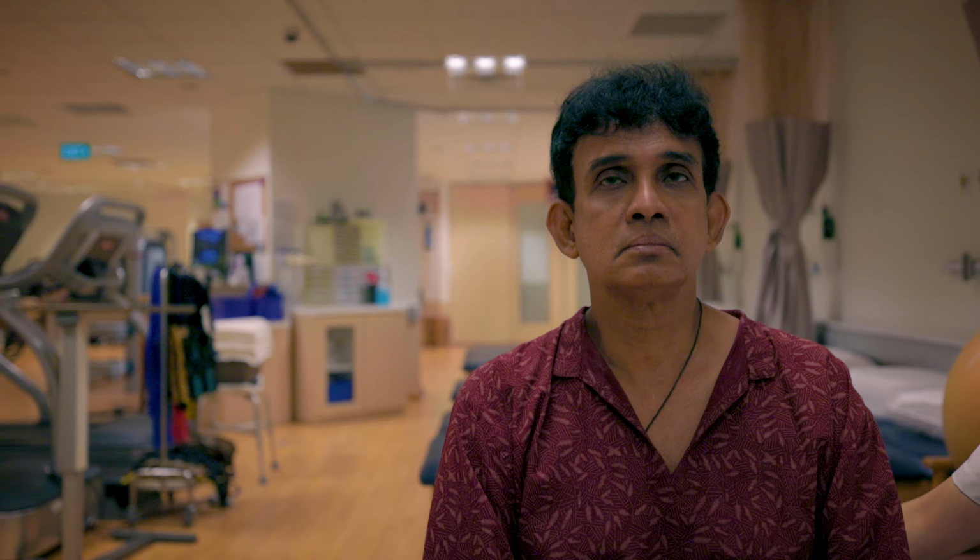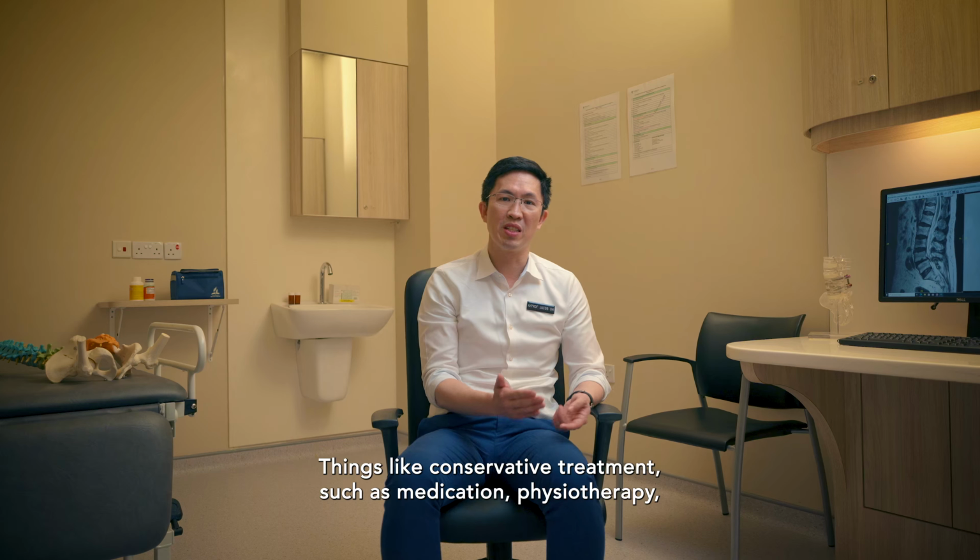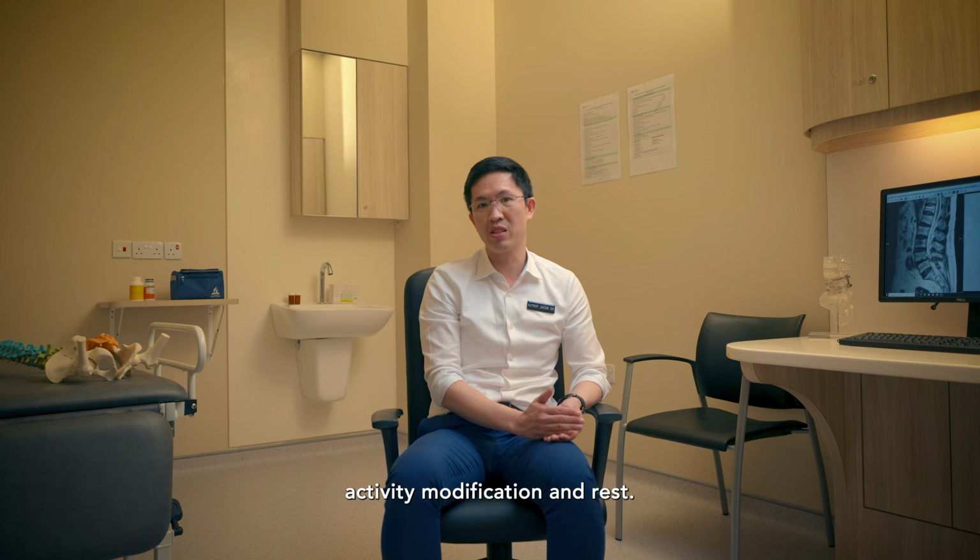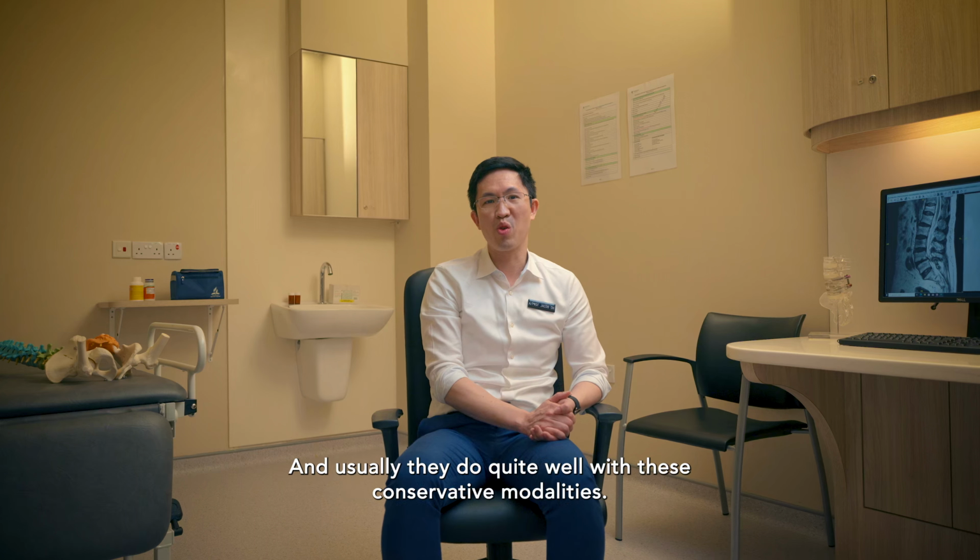Fortunately, most cases can be managed conservatively. Patients with a muscular strain are usually self-limiting and get better within a few days to a few weeks. Conservative treatments such as medication, physiotherapy, activity modification and rest, and usually they do quite well with these conservative modalities.